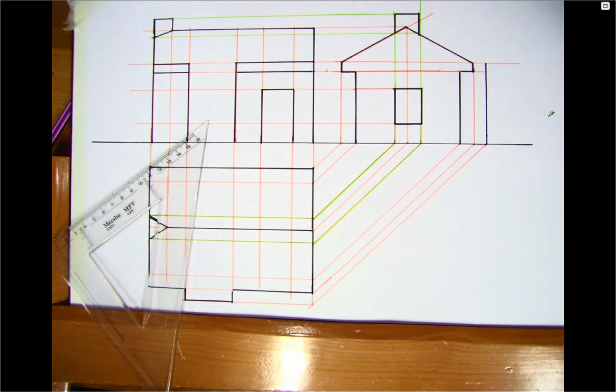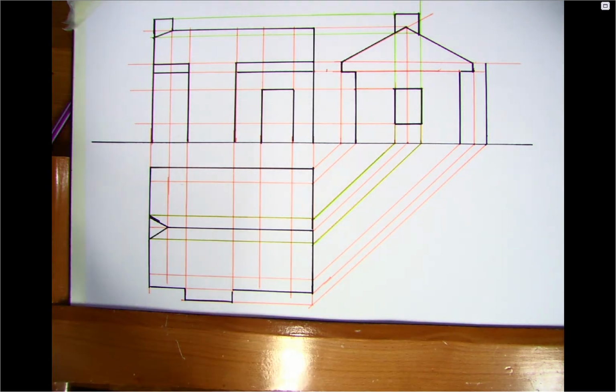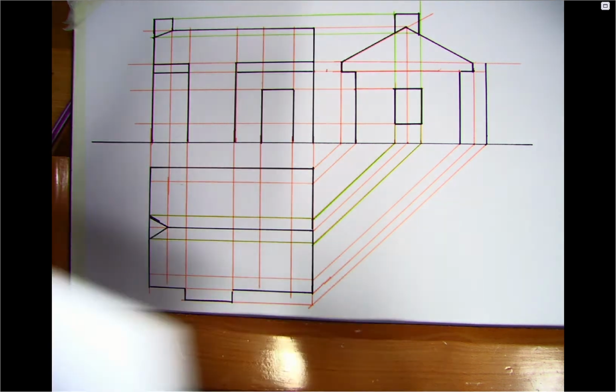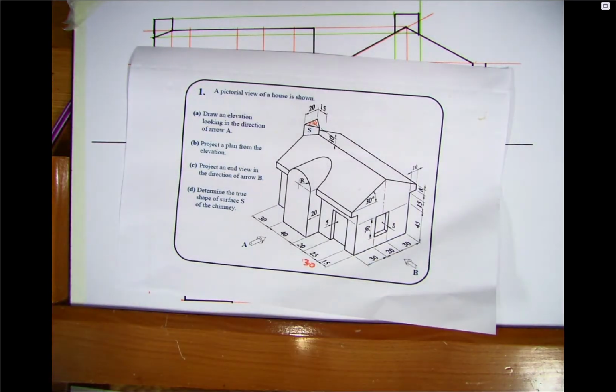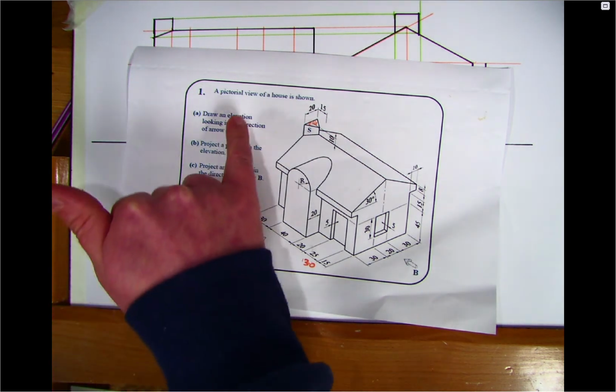Okay, well today's question is a continuation of what we were doing the last day, and we have a few bits that we have to finish off. So if we look carefully at the question that we have, this is basically what we have. In order to finish off fully, we have this part D, determine the true shape of surface S, so we have to get the true shape of this bit.